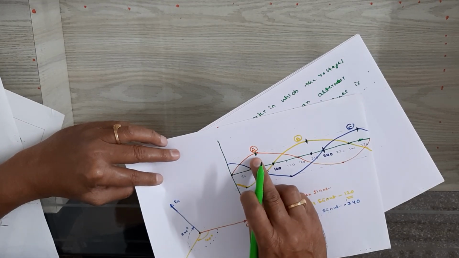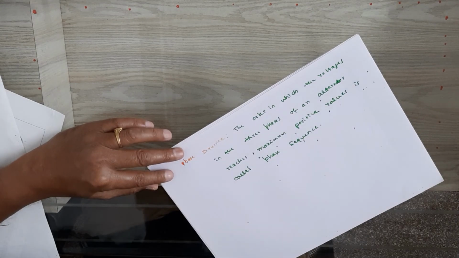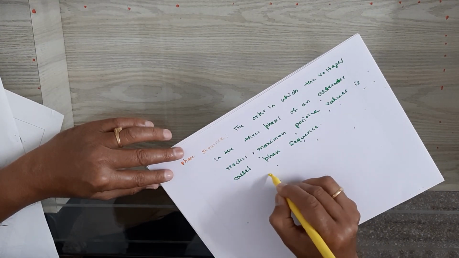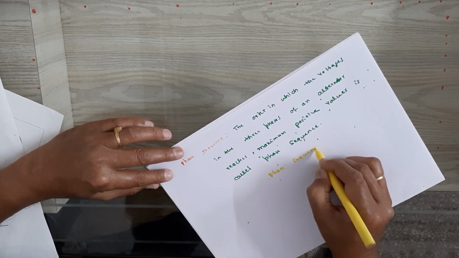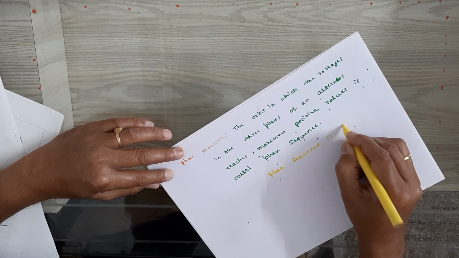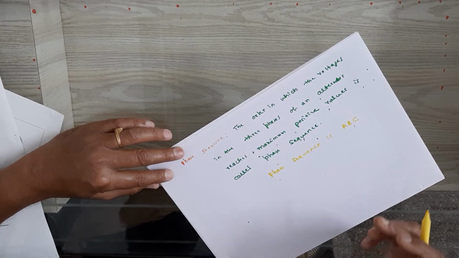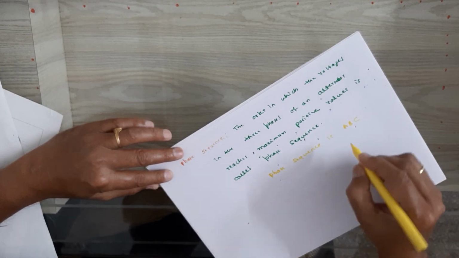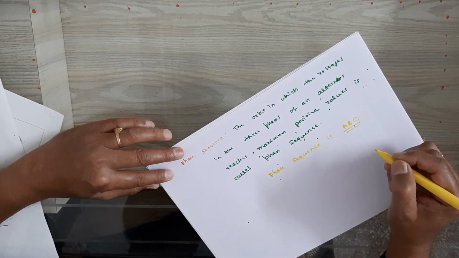Therefore, the phase sequence is A, B, C. If C is reaching maximum value second, then the phase sequence is ACB. It depends upon how they are reaching the maximum value.